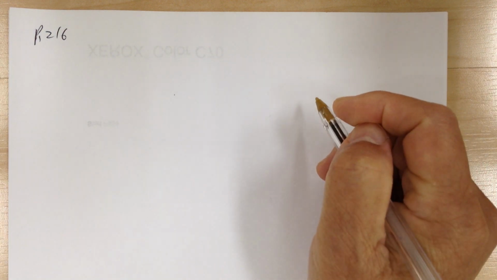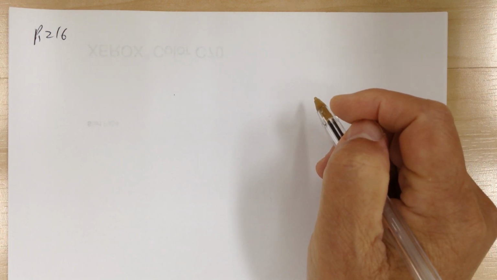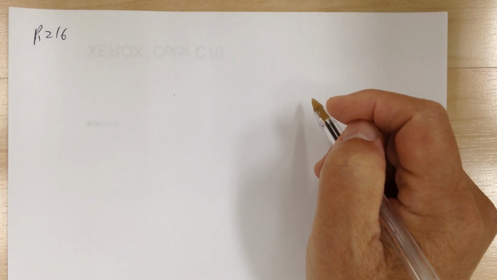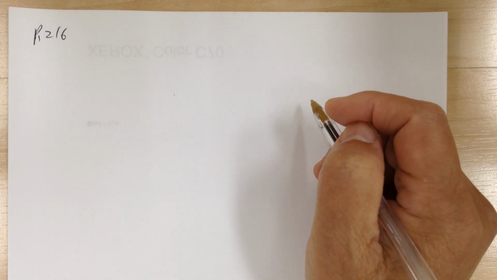Let's go to page 216. This is lesson 5-2. The objective of this lesson is to simplify expressions using the exponent 0 and negative integral exponents.